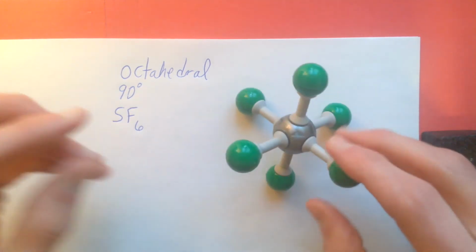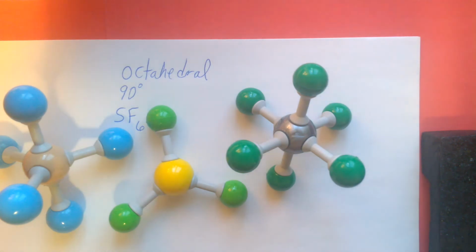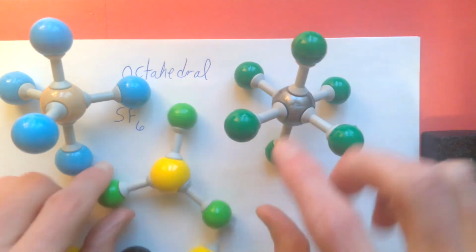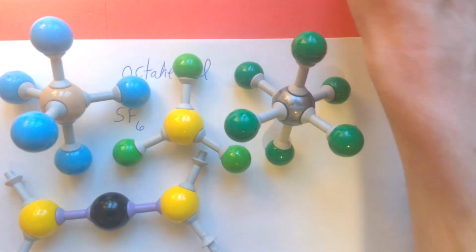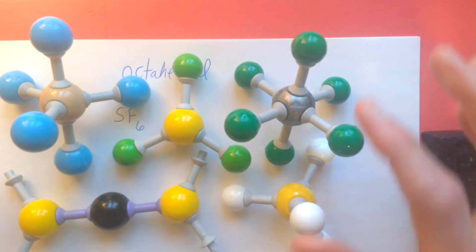So in each one of our models that I showed you, you notice that the bonded atoms and the lone pairs of electrons arrange themselves in such a manner that they maximize the distance between the bonded atoms.